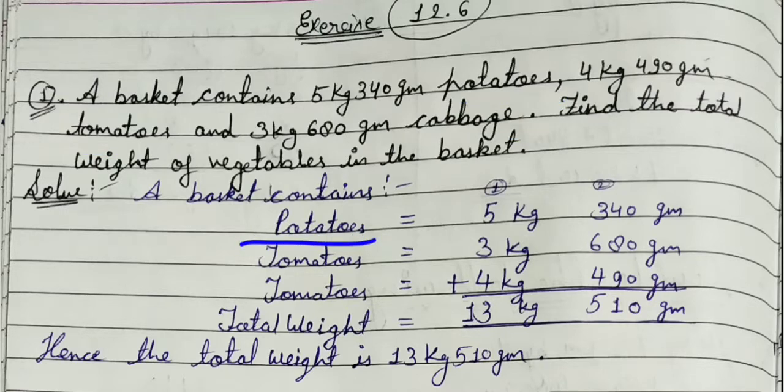First, potatoes. What is the weight of potatoes? Yes, the weight of the potatoes is 5 kilogram and 340 gram. You can see I wrote 5 kilogram and 340 gram. What is the second thing? Tomatoes. The weight of tomatoes is 4 kilogram and 490 gram. And the third thing is cabbage, and the weight of cabbage is 3 kilogram and 680 gram.